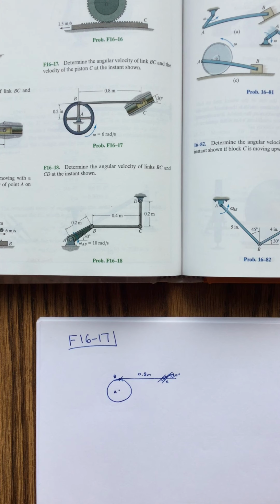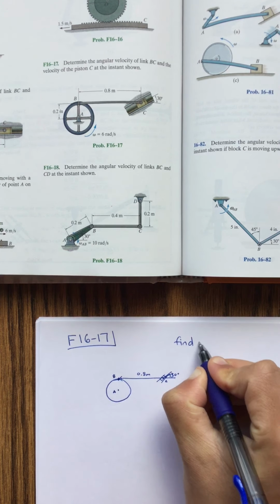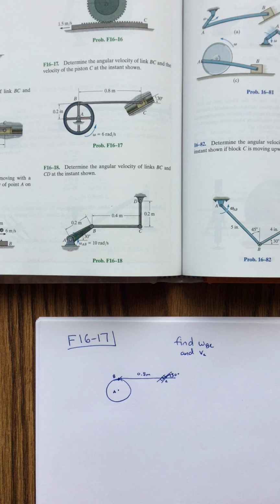This is Fundamental Problem 17 from Chapter 16. In this problem, we want to determine the angular velocity of the link BC and the velocity of the piston C at the instant shown. So we want to find angular velocity BC and velocity C. So we're going to have to find the location of the instantaneous center of zero velocity.